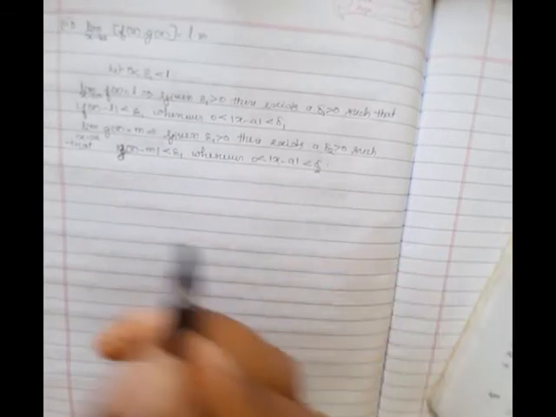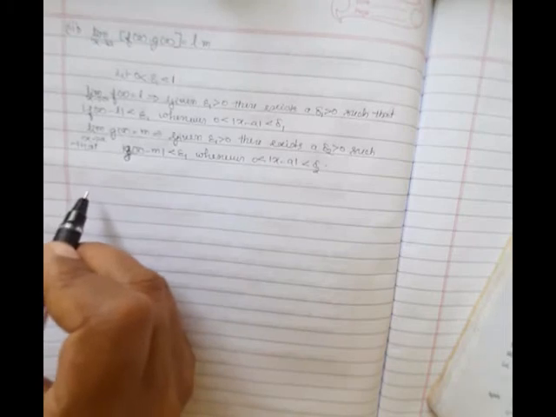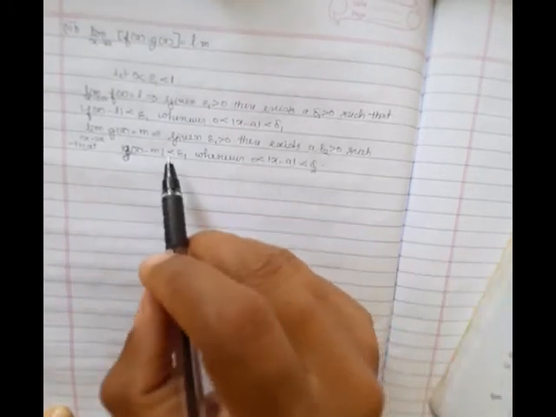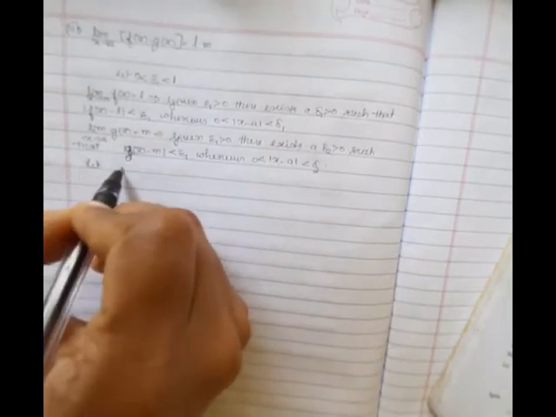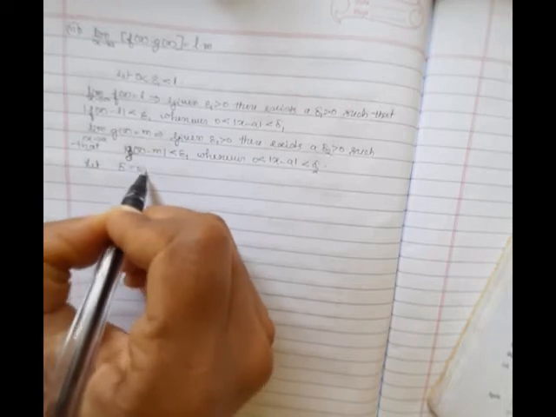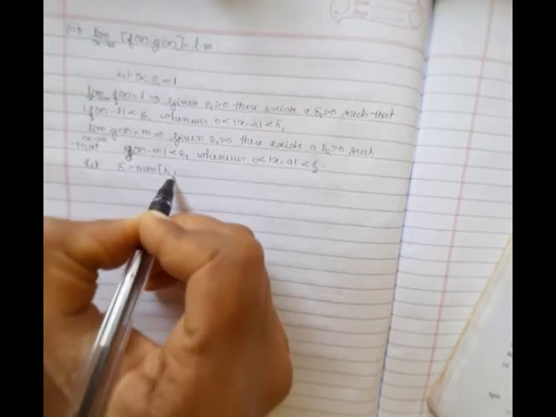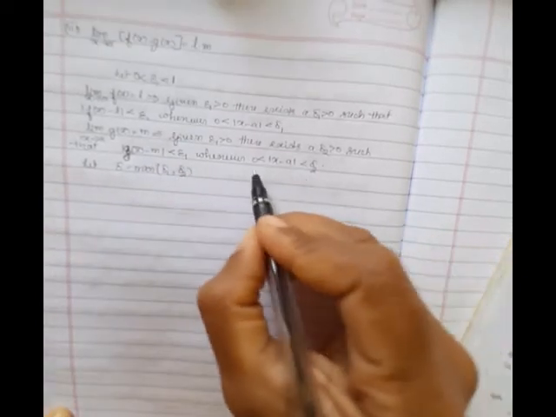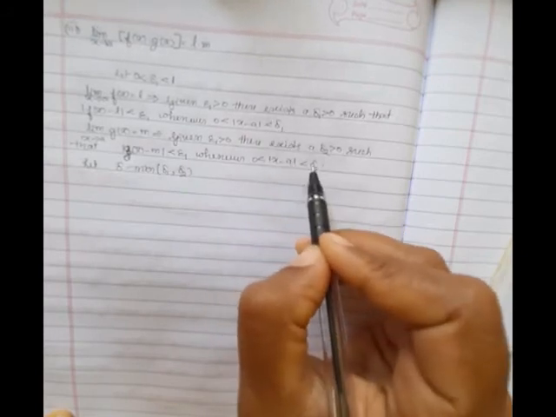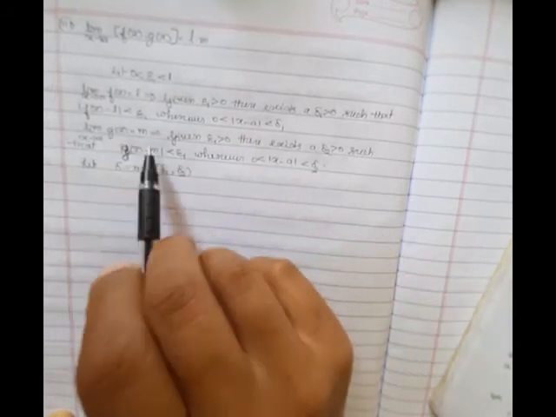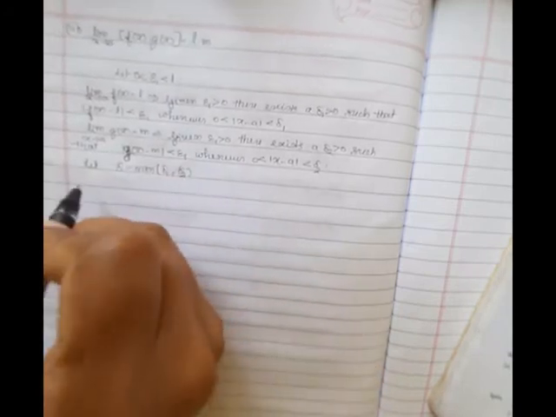We'll keep this now. Now again I want a delta which satisfies both these conditions. I will choose as before, let delta be equal to the minimum of delta 1 and delta 2, so that when modulus of x minus a is less than delta, both these conditions will be satisfied.